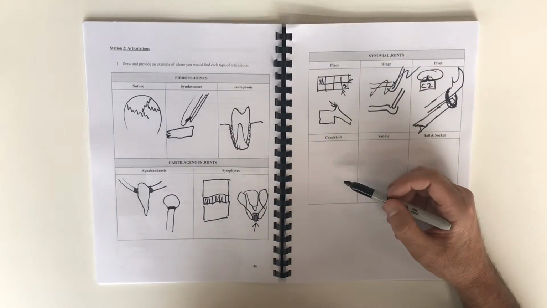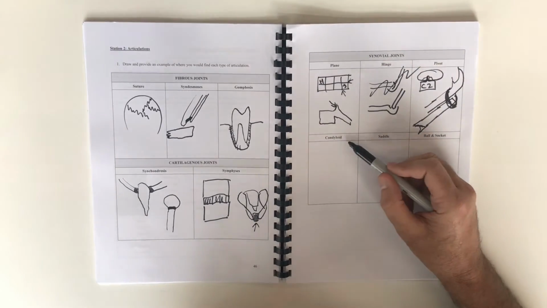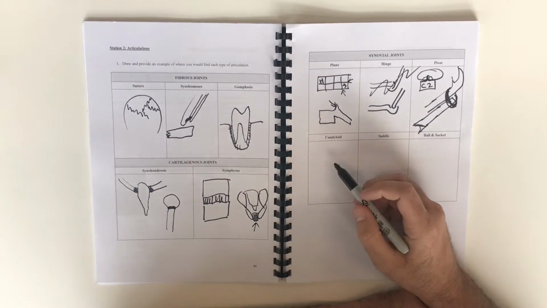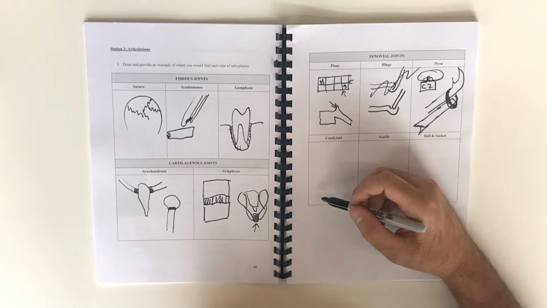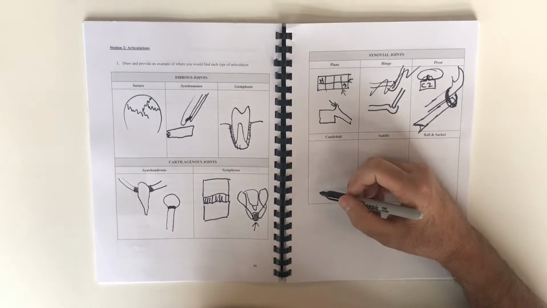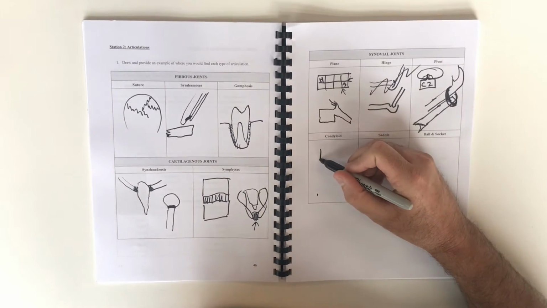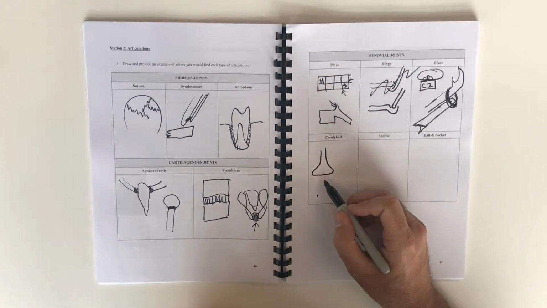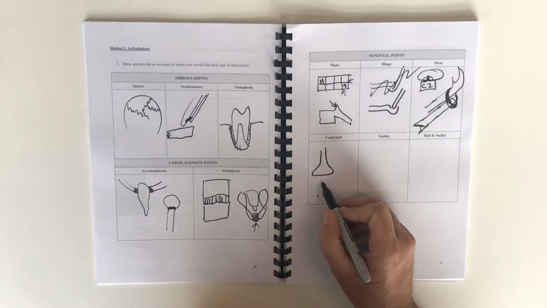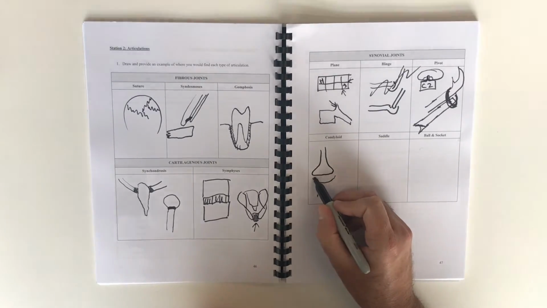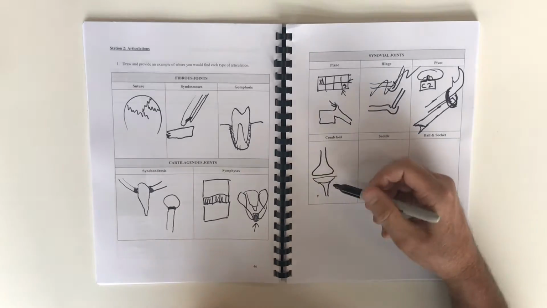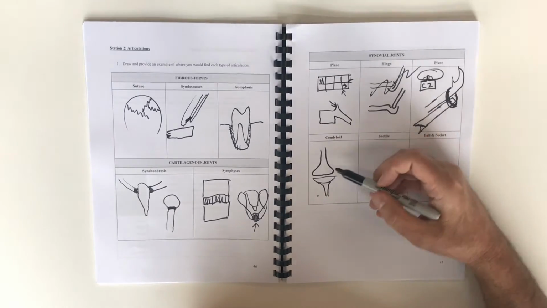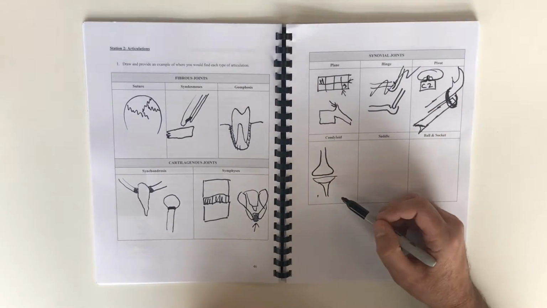Another type of synovial joint is the condyloid joint. A condyloid joint is best thought of like a ball and socket joint, but more of an oval. It's a lot shallower, but similar to a ball and socket joint. If I were to draw a ball and socket joint, imagine that it is oval shaped rather than being a nice round ball, and the same on the other side, a shallower sort of socket. Here's an example of a condyloid joint. It looks like a ball and socket joint, but it is oval rather than completely round.